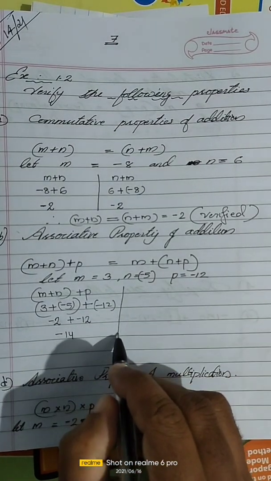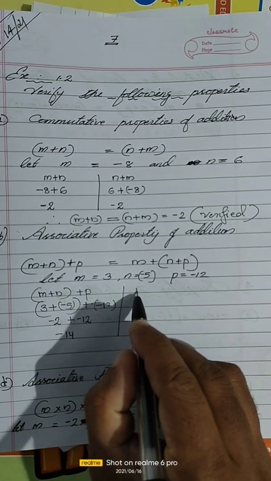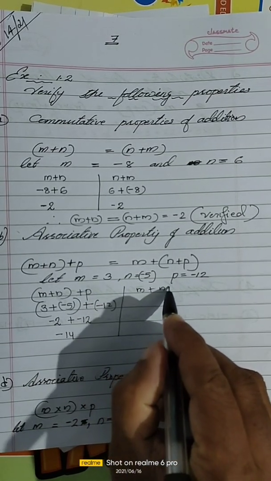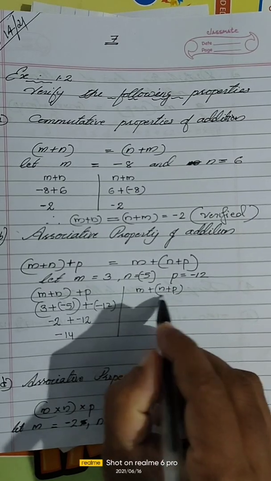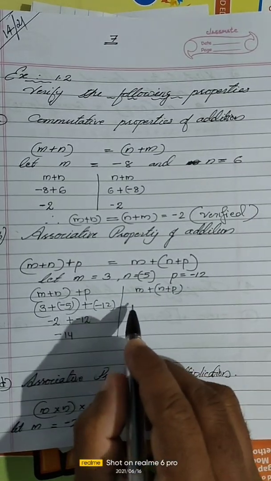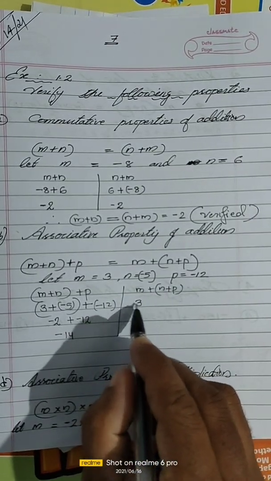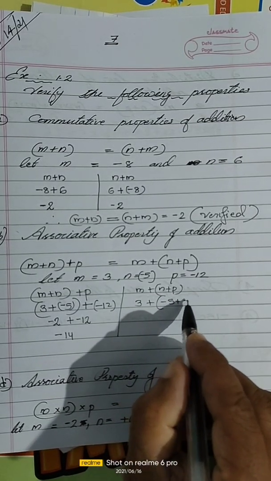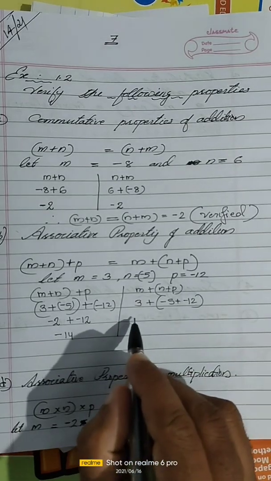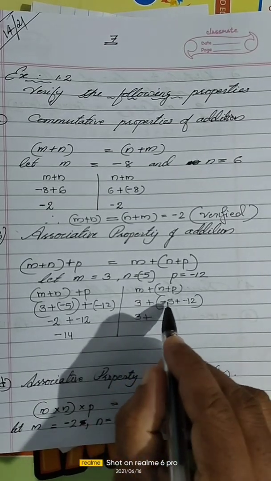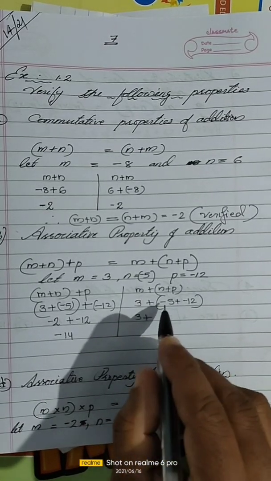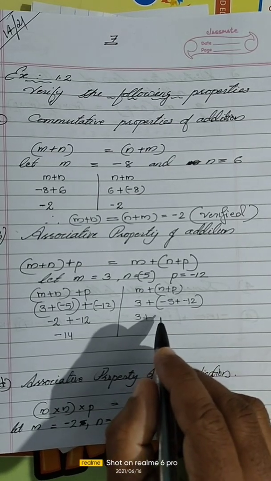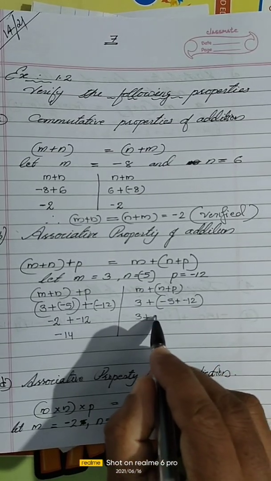And next side we solve m plus n plus p. Here m is outside, means 3 plus -5 plus -12. Here -5 and -12, both we are adding. We are solving inside the bracket first. Therefore we get -17.